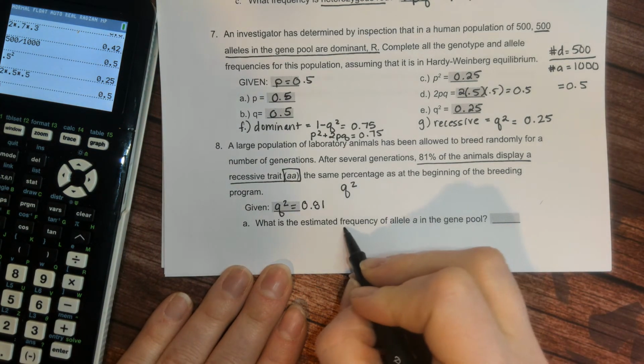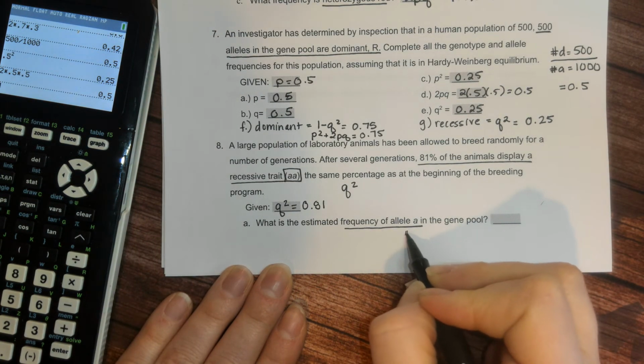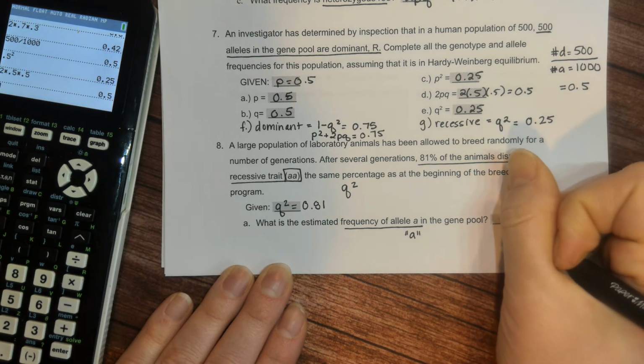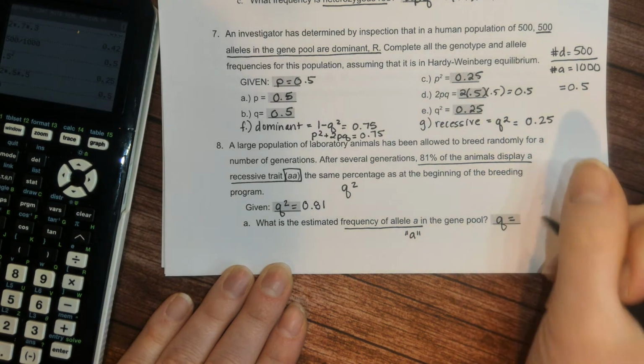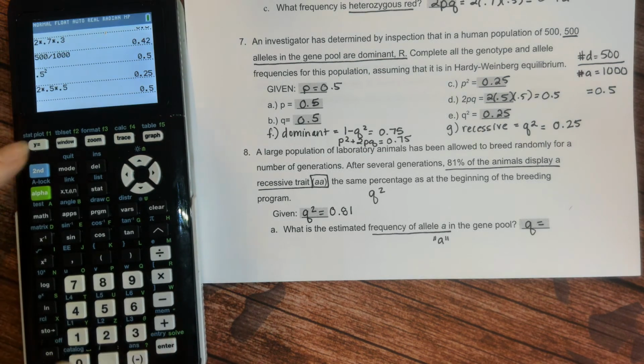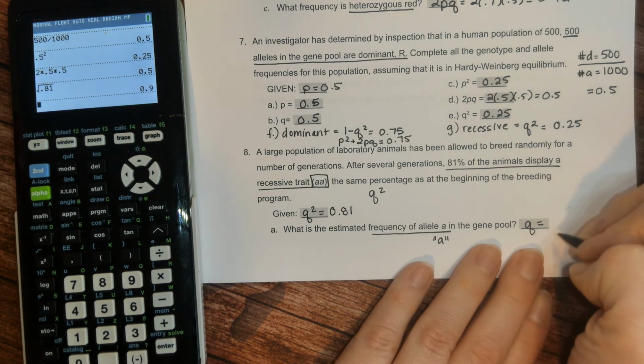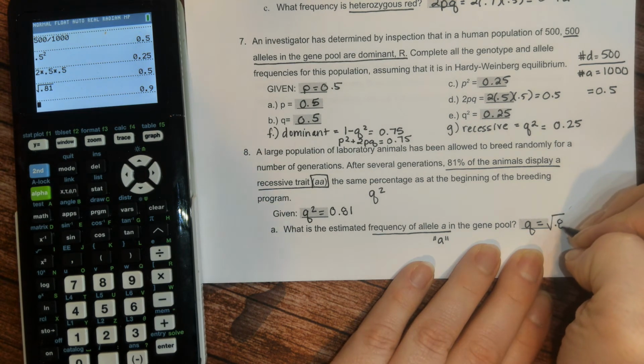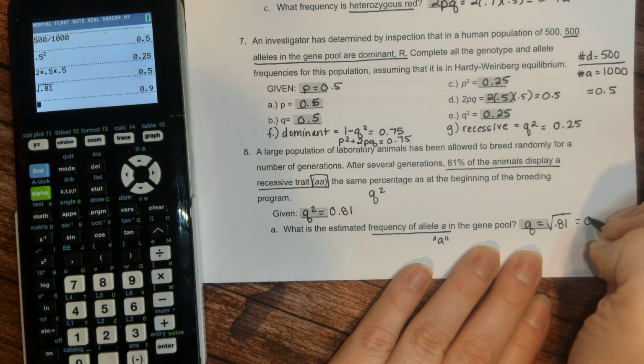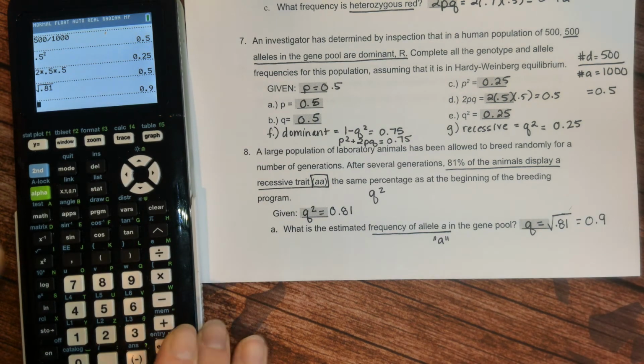So now I want to know the frequency of the allele little a. So this is the recessive allele, so I want to know what my Q value is. So I'm going to take the square root of 0.81, and that gives me 0.9.